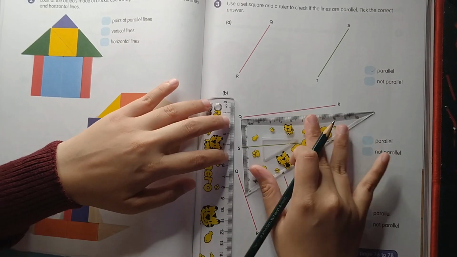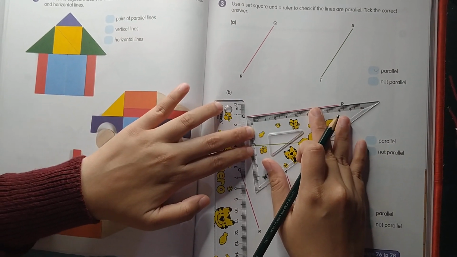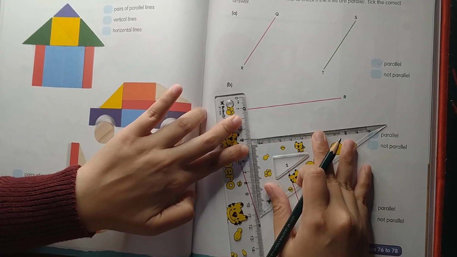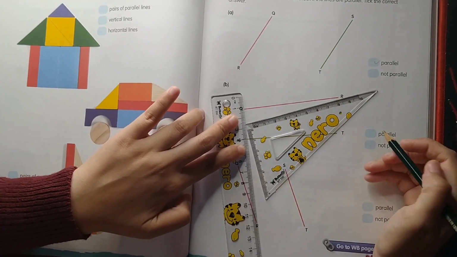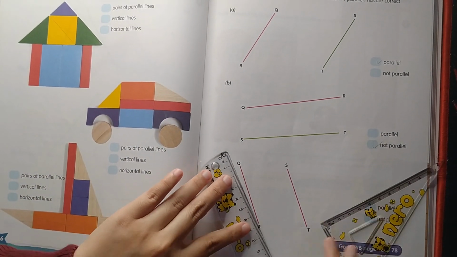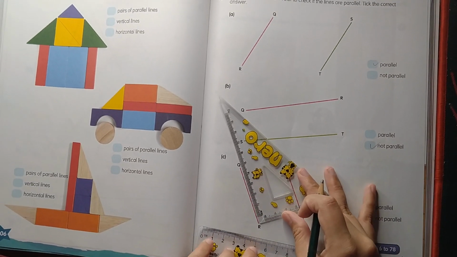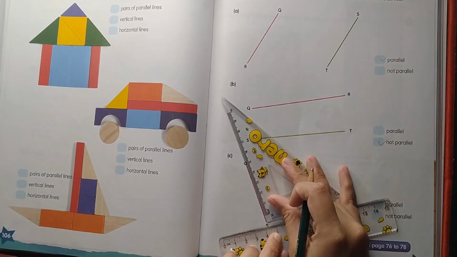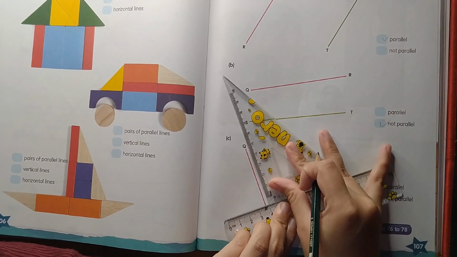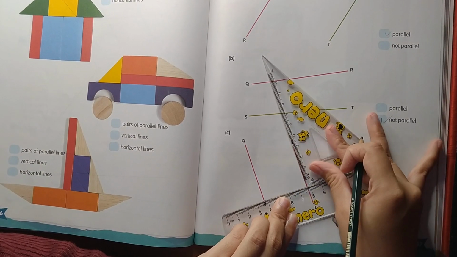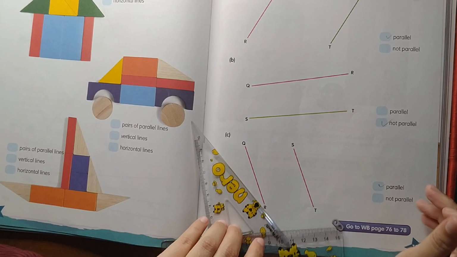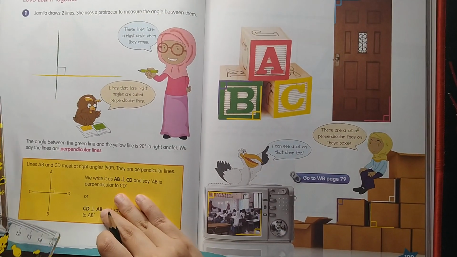B, we can check QR. QR is not parallel to SD, so this is not parallel. And C, okay, we try this. QR is parallel to ST, so this is parallel. Okay, next page.